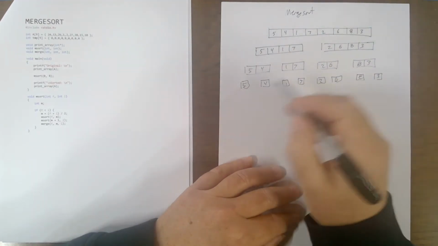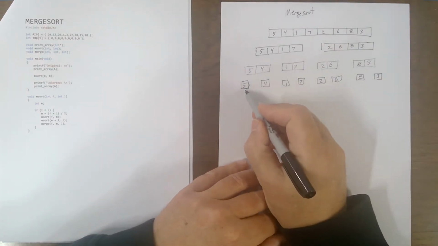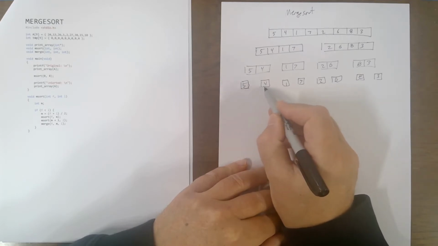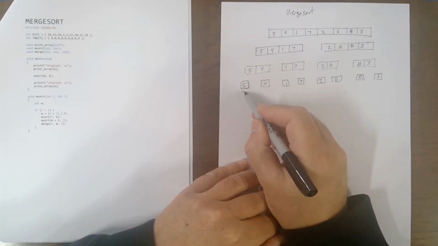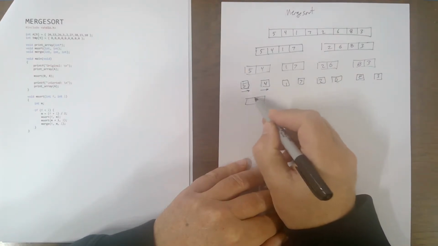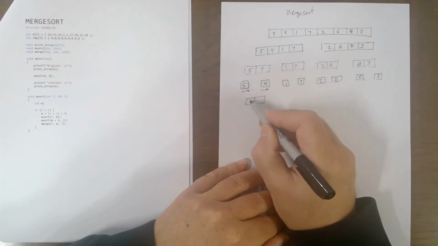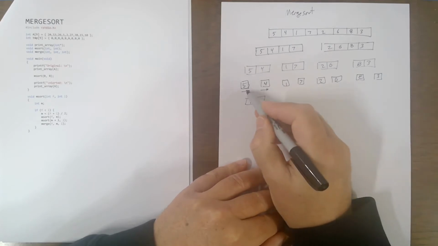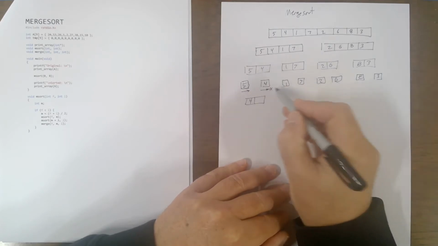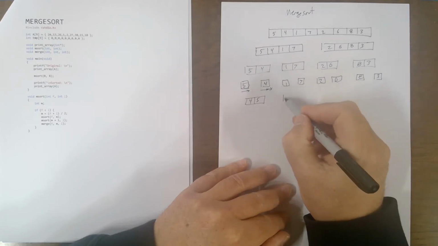Then we need to reassemble this stuff back together. So we need to do a merge. What we're going to do is compare these two items, run through these arrays and build another array by putting the smaller item first. So we're comparing the 4 and the 5. 4 is smaller, so we put that there. And then we move this down here, and it's done, so we put the 5 in there. So that one's done.